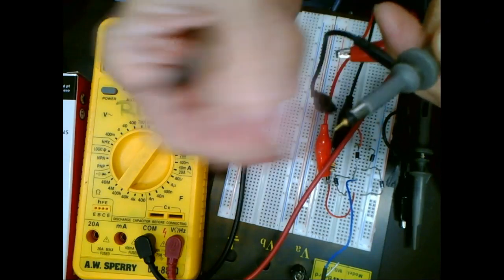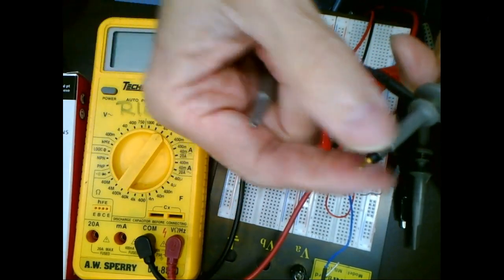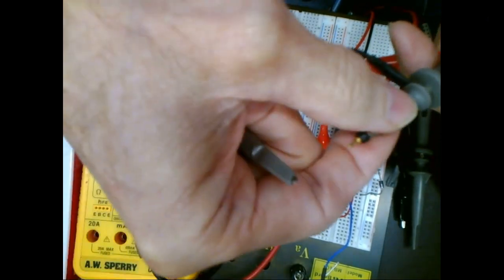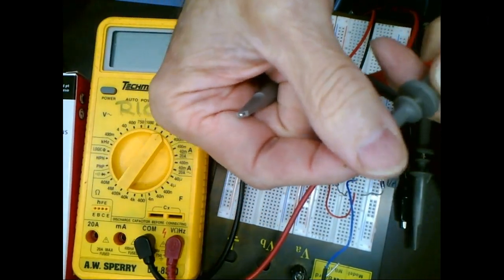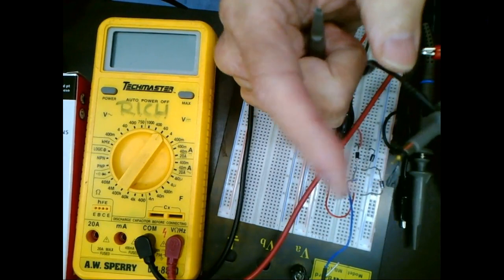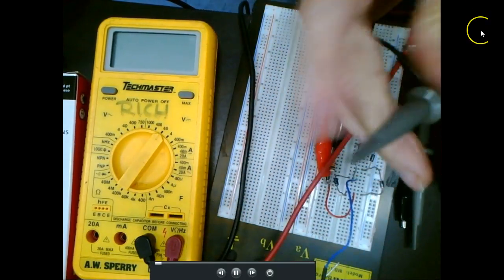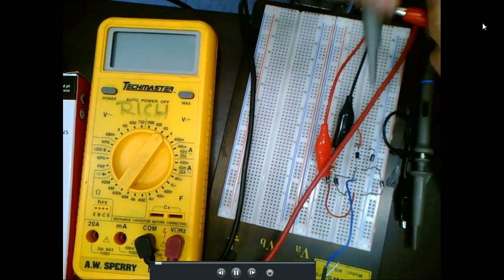So they do have little tips you can put on here. Be real careful. They have a little cover that you can slide over. If you lose the cover, get a piece of black tape and do what? Cover that sucker up, because this is a really nice probe. These hook probes are good, but it makes it hard to make measurements inside a circuit.